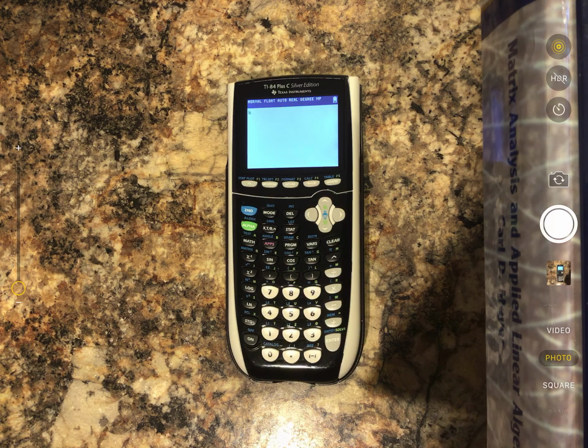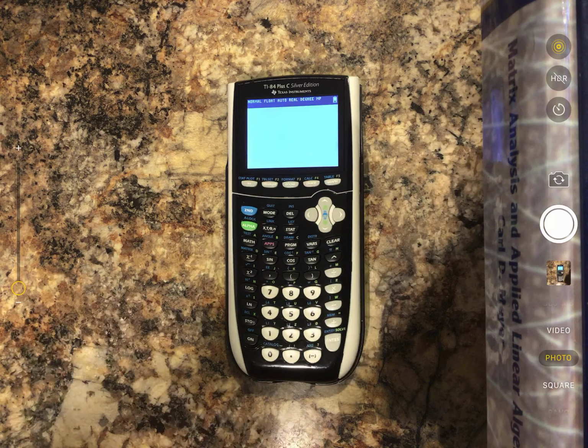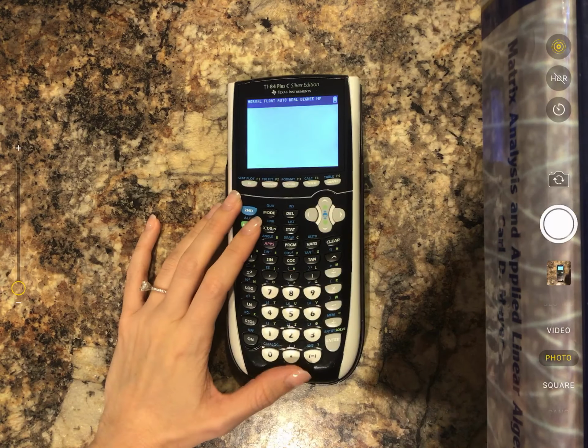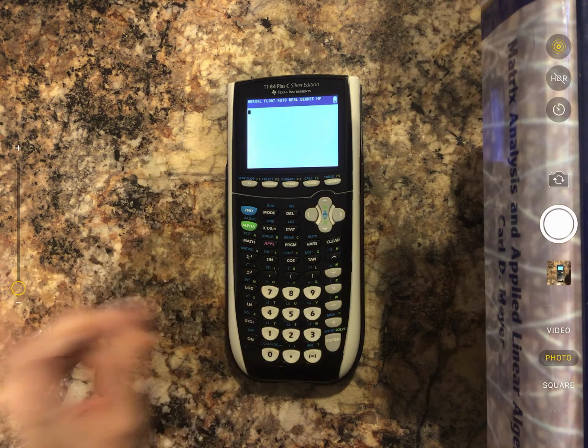To find a particular z value, we've already done this before, you just use inverse norm. And it always asks for the area. The area is the area under the curve to the left of the value that you are looking for. We've looked at that for z values already. But if you are trying to find a t value, it is found in a very similar way. It's just using inverse t on your calculator, as we saw.